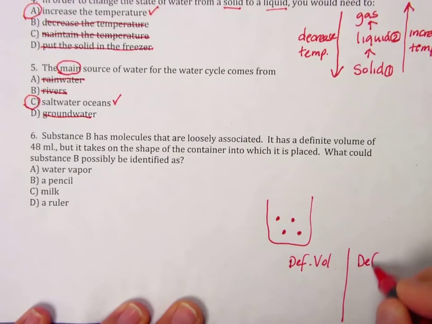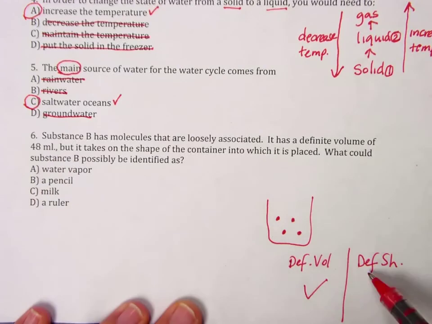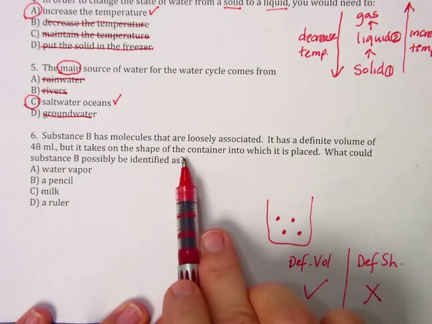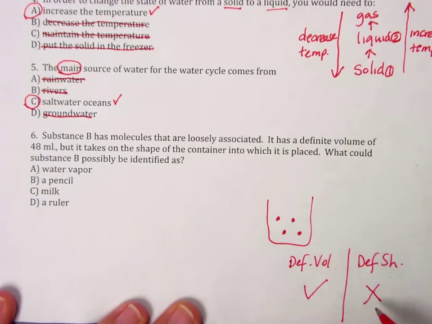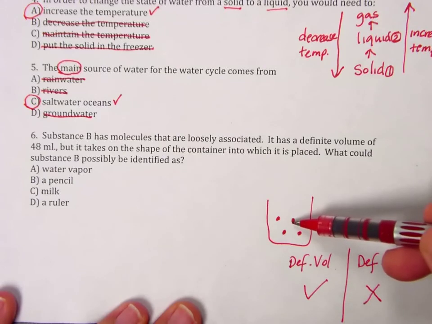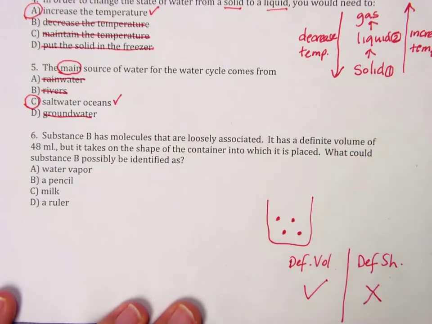So let's look. Does it have a defined shape? Okay, it does have a defined volume because it says it has 48 milliliters. But it does not have a defined shape because it says it takes the shape of the container into which it's placed. So that means it changes its shape so that the shape is not defined. What could the substance possibly be identified as? Well, is it a vapor? Well, we know it's not a vapor because the molecules are loosely associated, and in vapor, molecules are scattered.